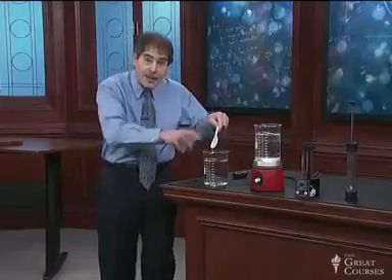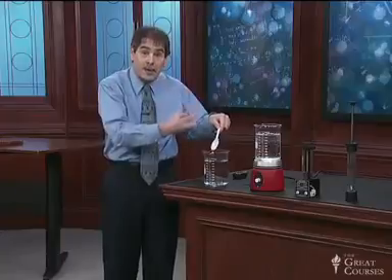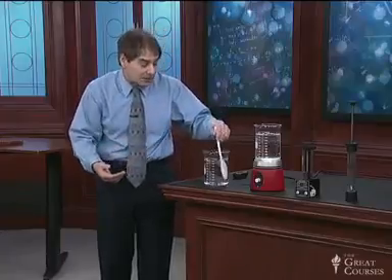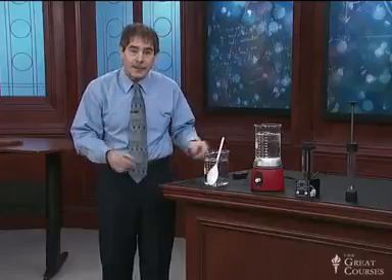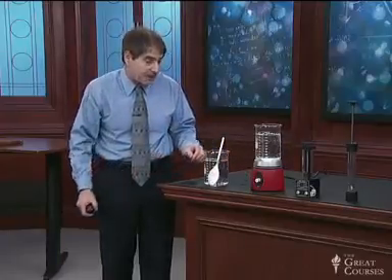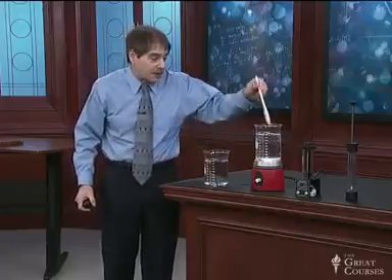So I'm not causing energy to go from the spoon into the water by a process of heat flow, because heat is energy driven by a temperature difference. I'm simply doing mechanical work. And that mechanical work can also end up as internal energy of the system. And in fact, I could do both at the same time.